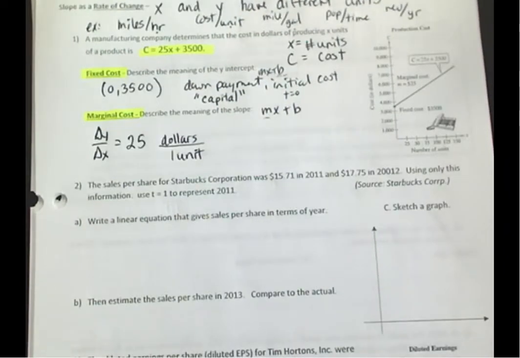Number 2. Read it, see if you can write a linear equation.